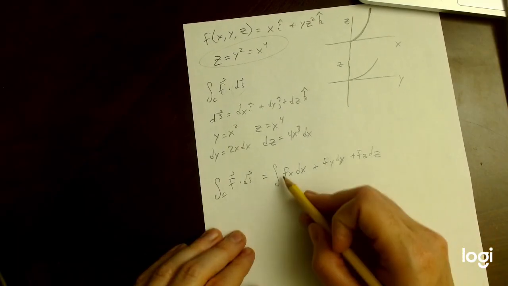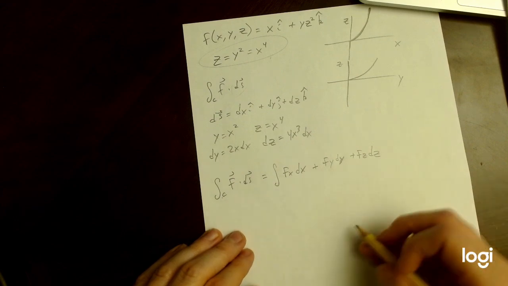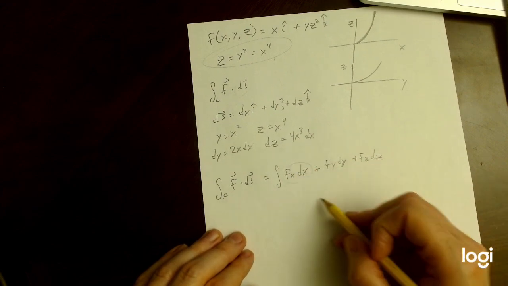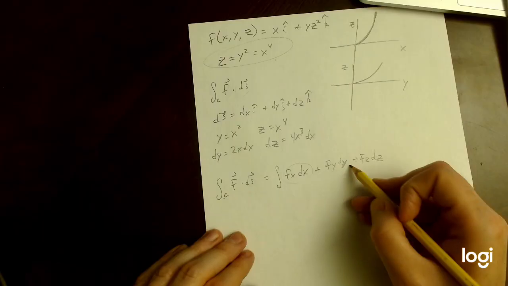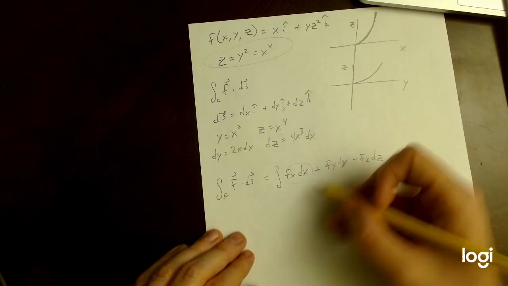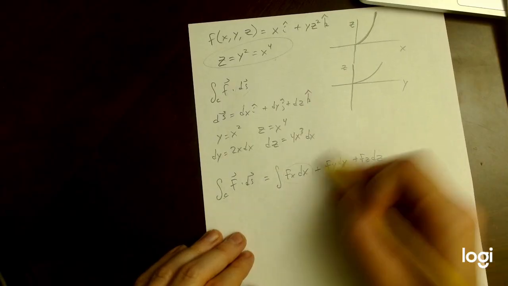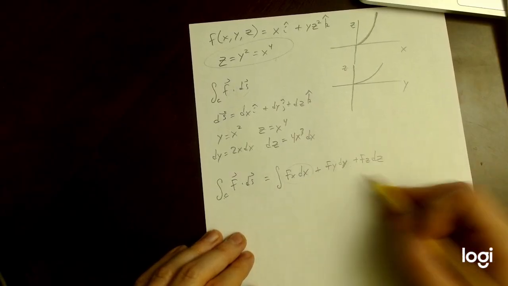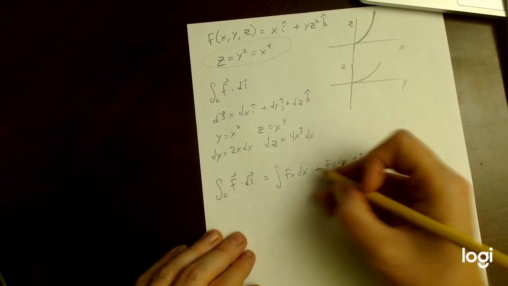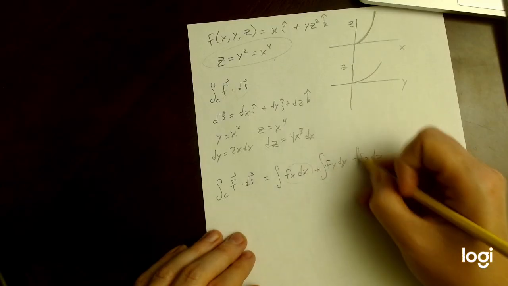And when I have this integral like this, where I've got Fx dx, Fy dy, Fz dz, I can split this integral into an integral just over x plus an integral just over y plus an integral just over z. And so I'll do that.